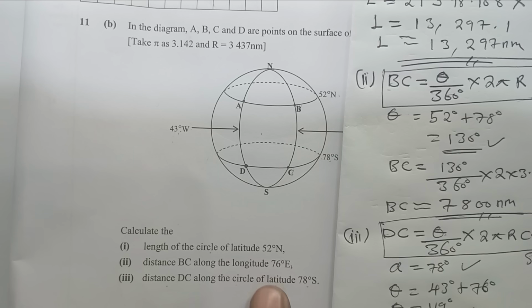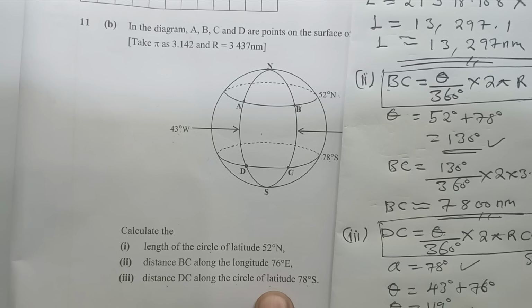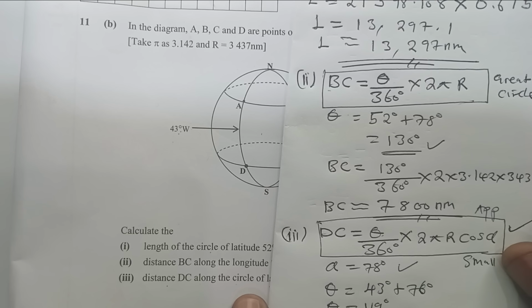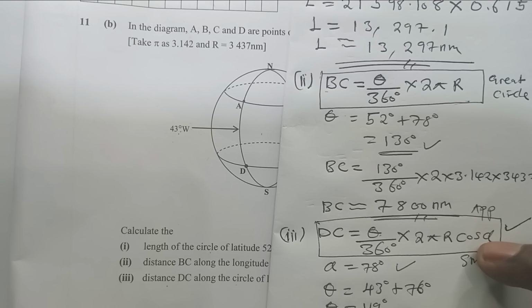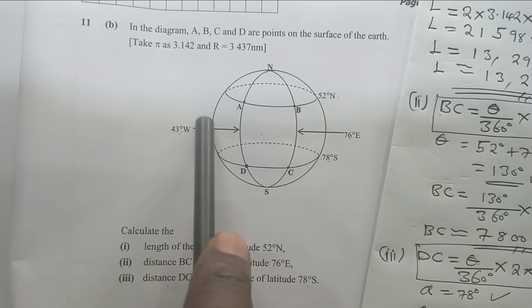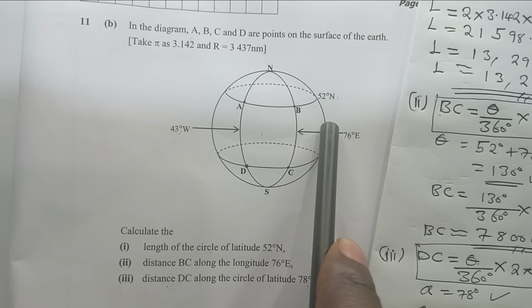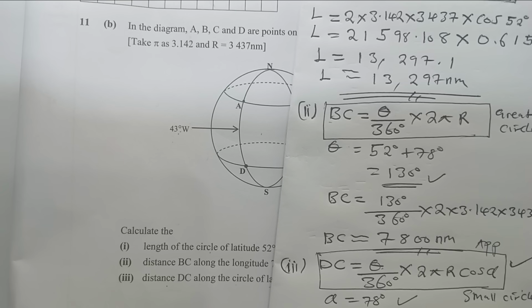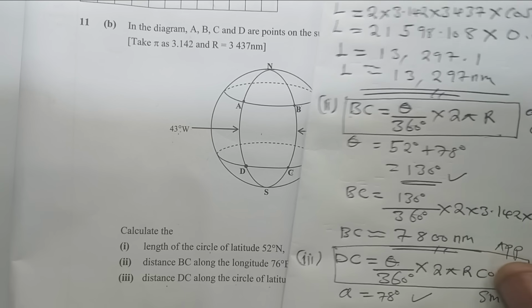As long as the distance is within some latitude, you understand that you're supposed to use the formula that we have used here for small circles, except for the one which is at 0 degrees, or along the line of the equator. That one, you use the formula for the great circle. So that's it for this part of the question.